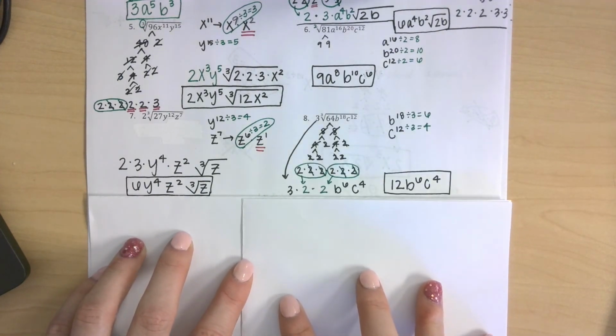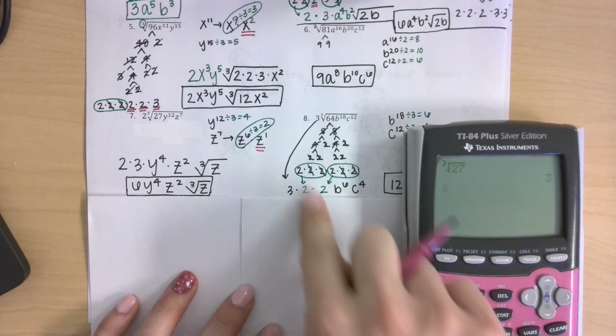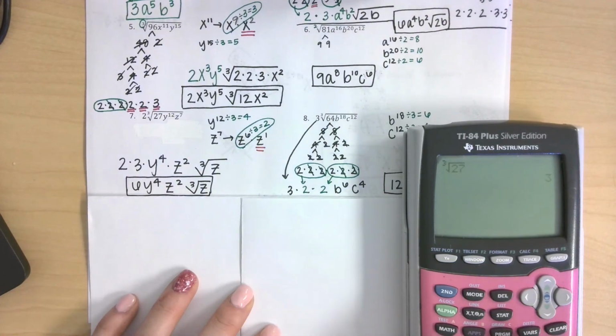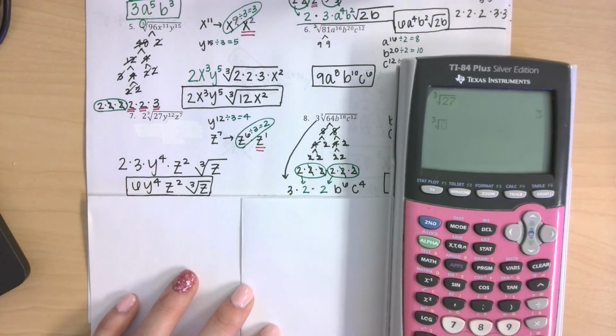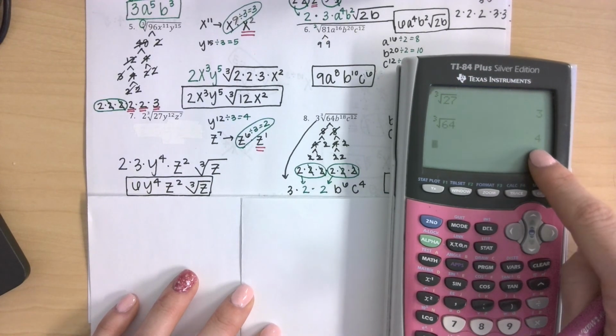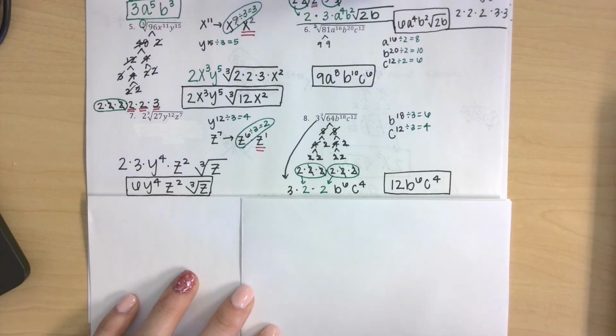Okay, number 8, if you were smart, you would have typed in the cube root of 64. I clearly did not do that. I did all of this work here. So if you went to math 64, it would have just given you 4 right away. I don't know, I wasn't thinking, so I went the long way.